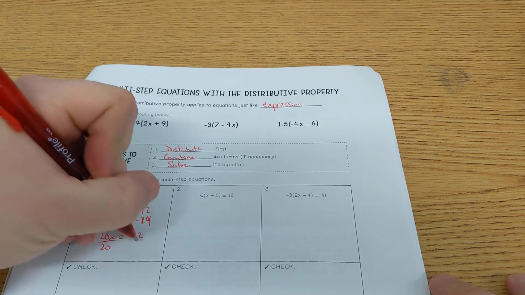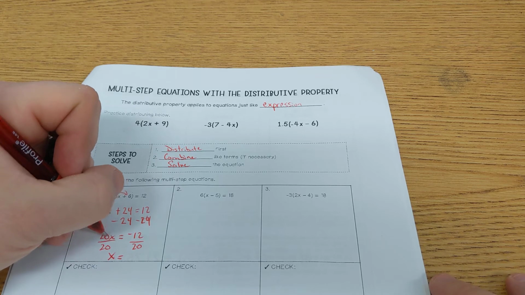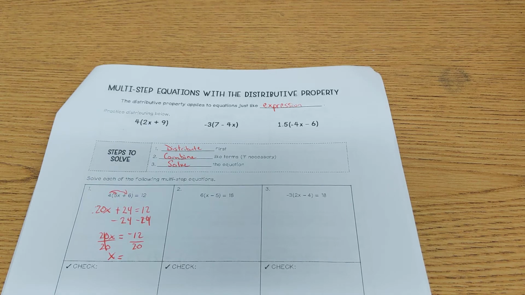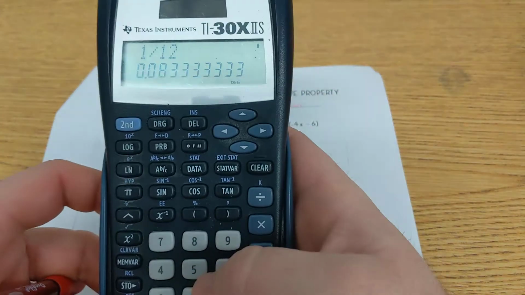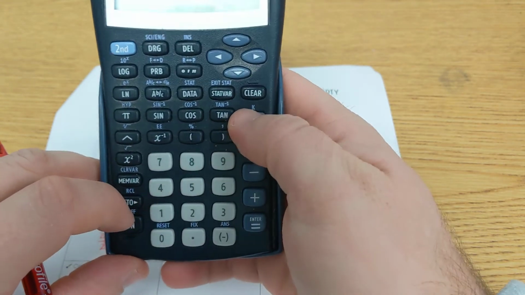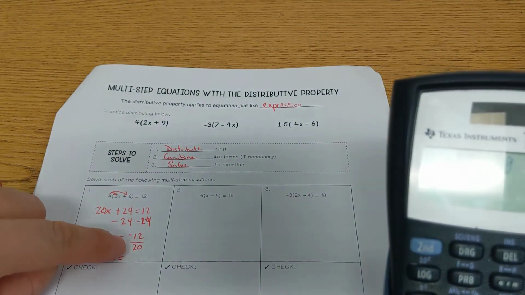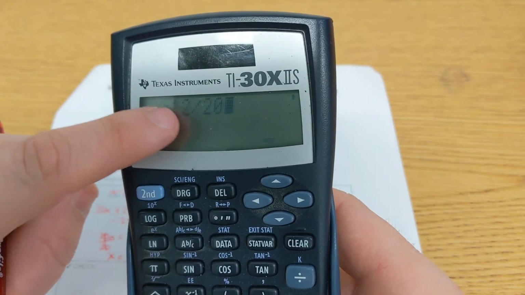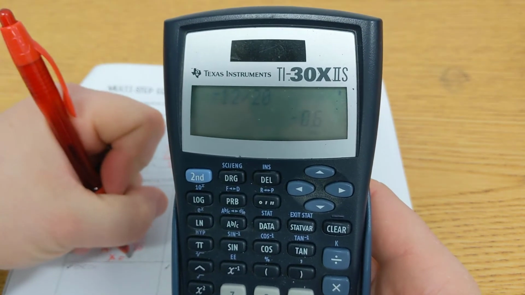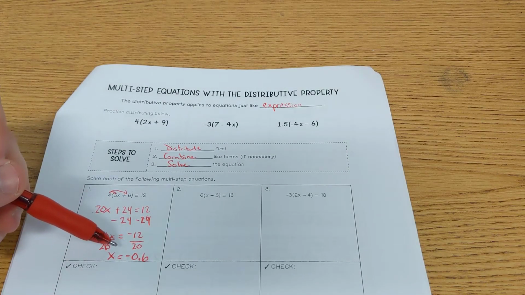Once I get here, I need to divide by 20, because this is multiplication, so that leaves me with x. And x is going to be equal to negative 12 divided by 20. Negative 12 is on the top, divided by 20. Just hit the equals, and that gives us negative 0.6.